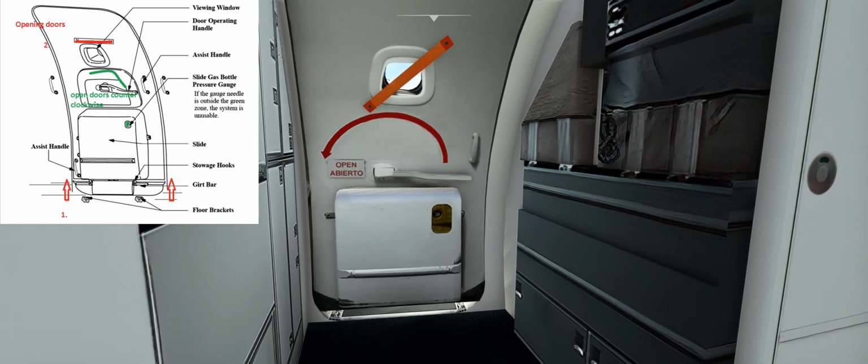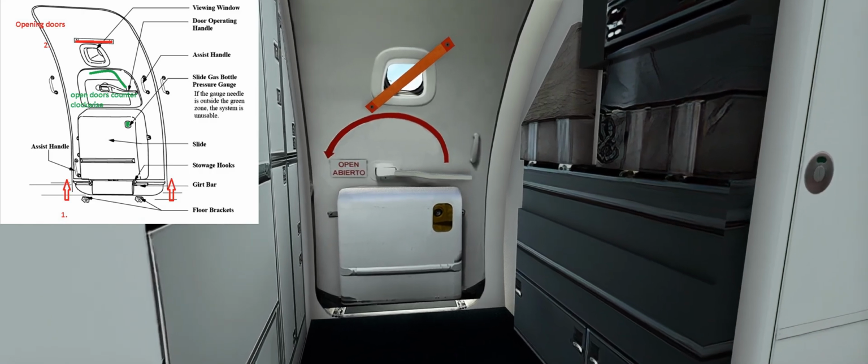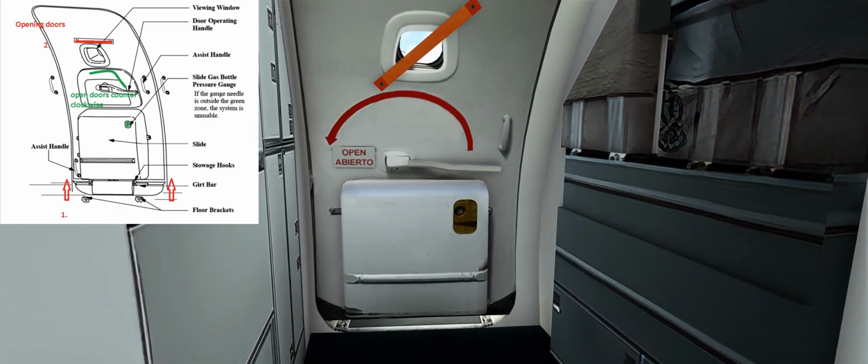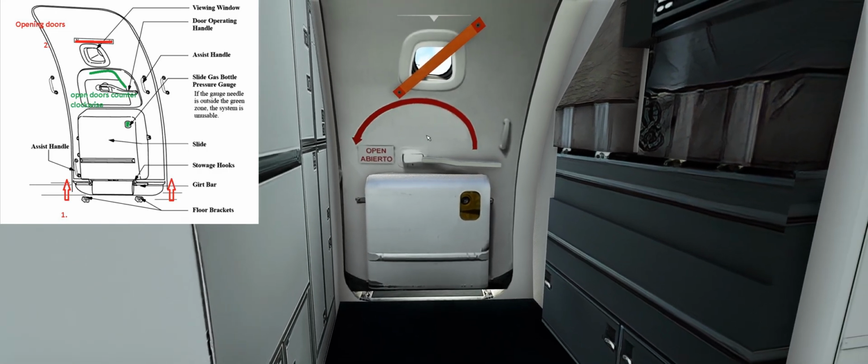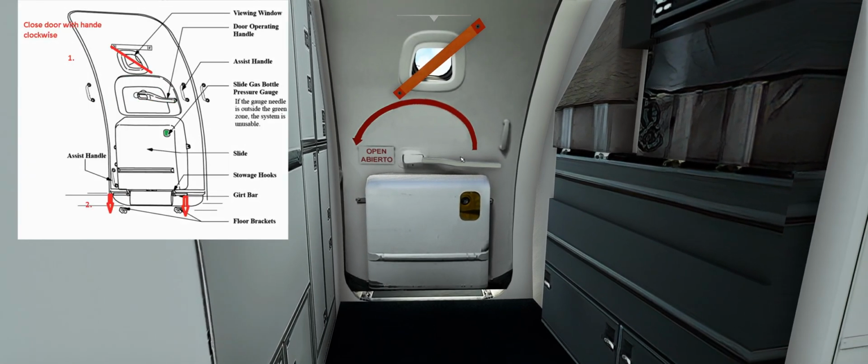If you want to close the door, it's the opposite sequence. You close the door, okay, and after you close the door, you put the sealing tape and you lock the grid bar right over here, okay.